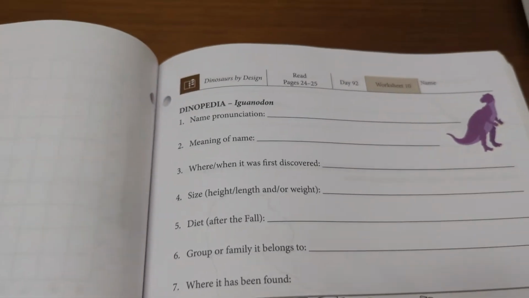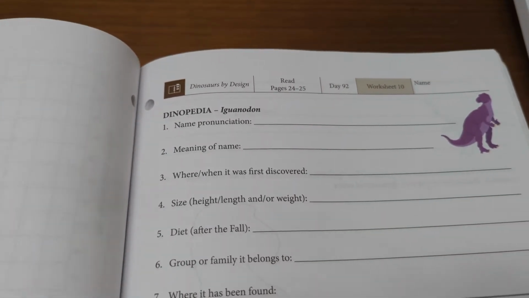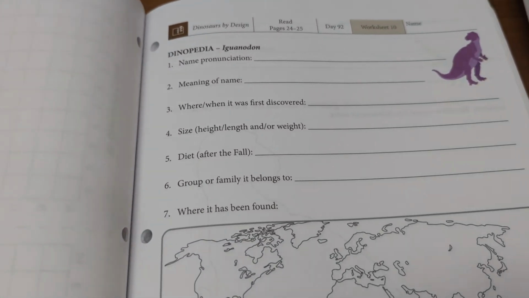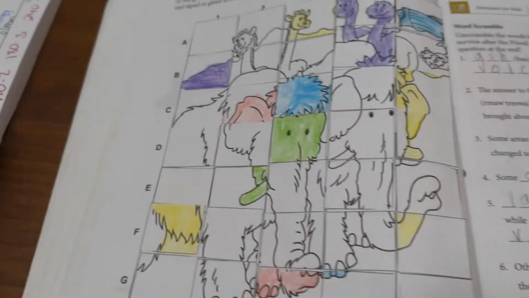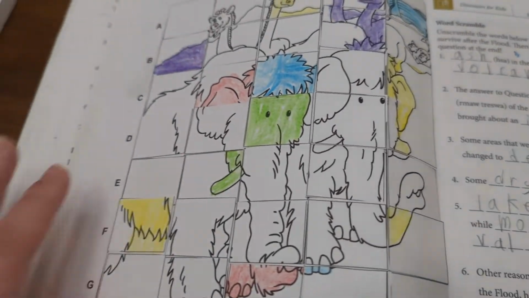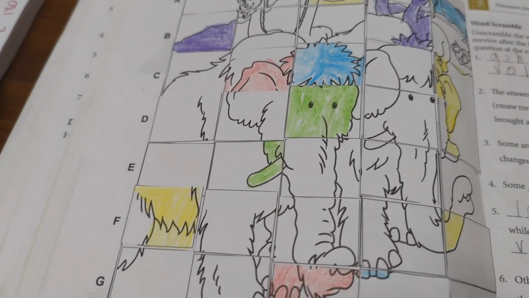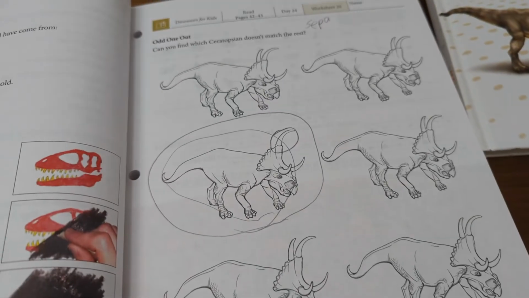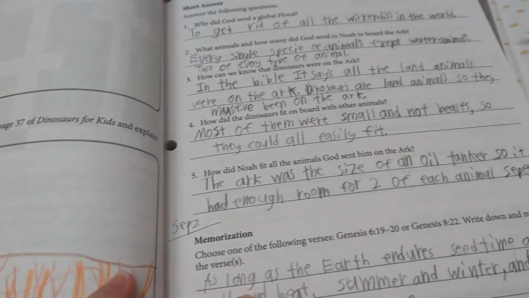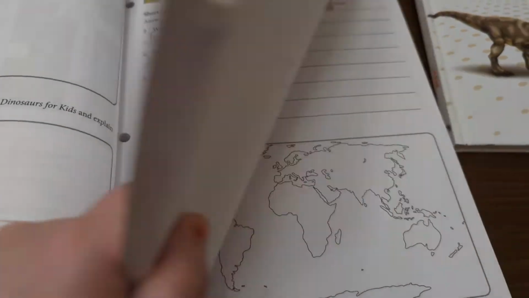Going to a blank page. Where the dinosaurs are found. Arts and crafts. This is all that he wanted to do. This is how he wanted to color it. Working on penmanship.